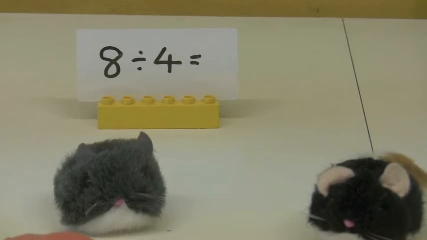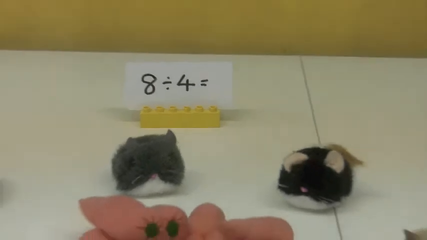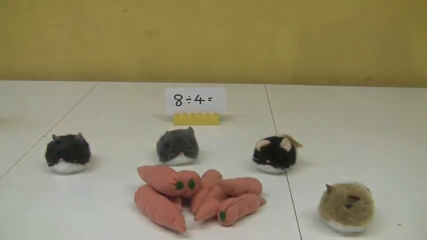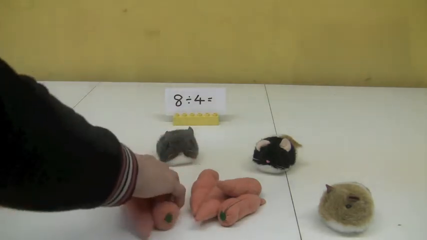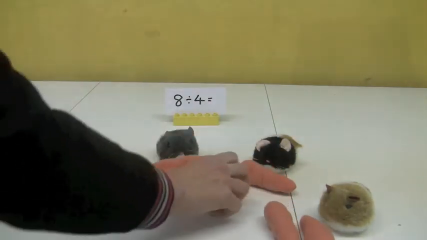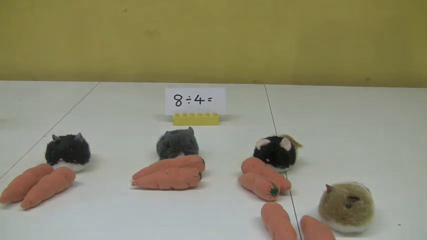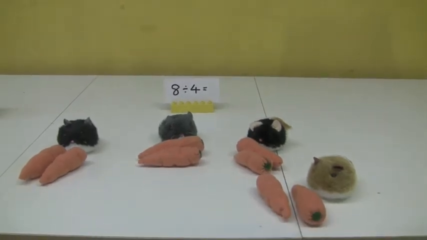Let's try 8 divided by 4. I'm going to share 8 carrots between 4 guinea pigs. And as you can see, they each have 2 carrots. So 8 divided by 4 is 2.